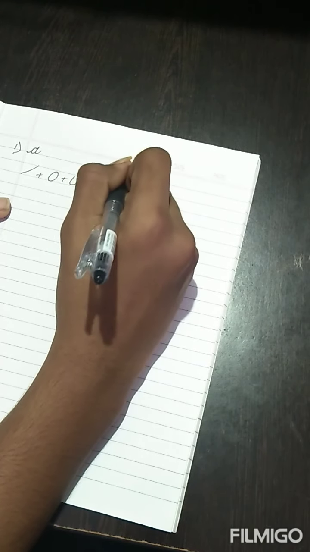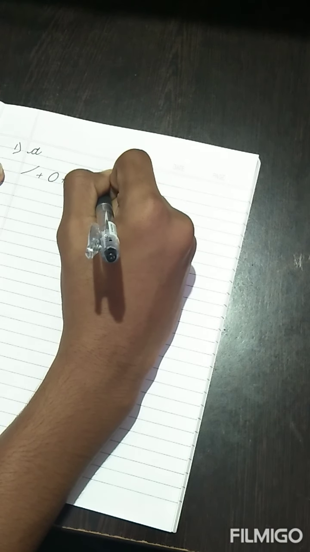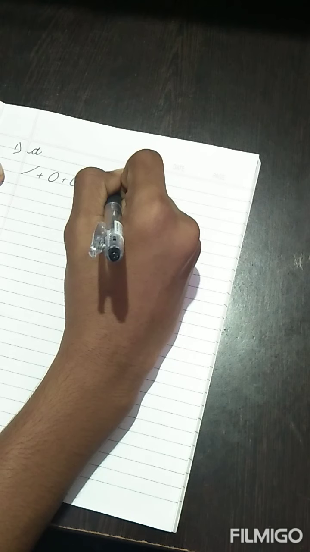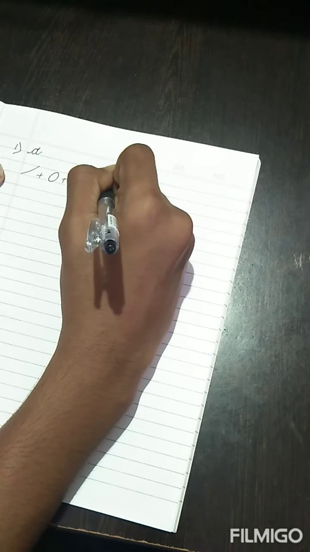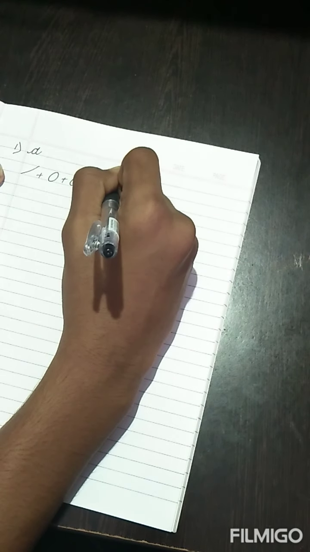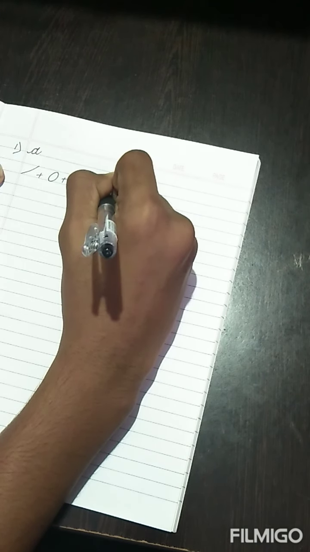Now this line goes up, no changes, but this line comes down. We have to thicken it. And this line also comes down. Now thicken the lines and fill the lines which come down. So this is the alphabet A.